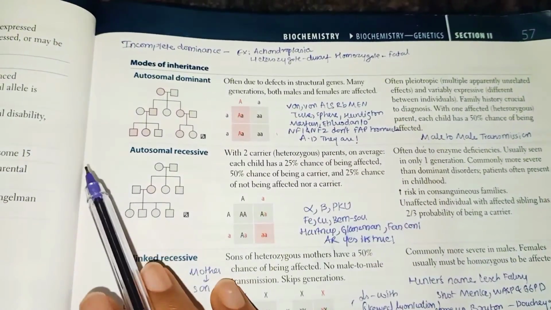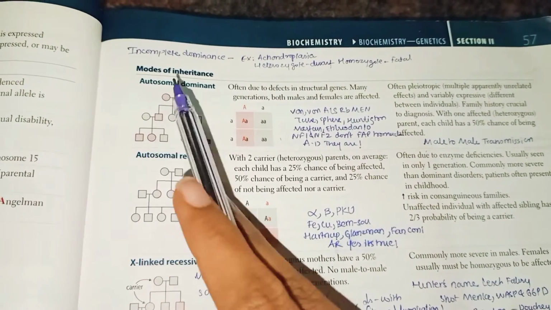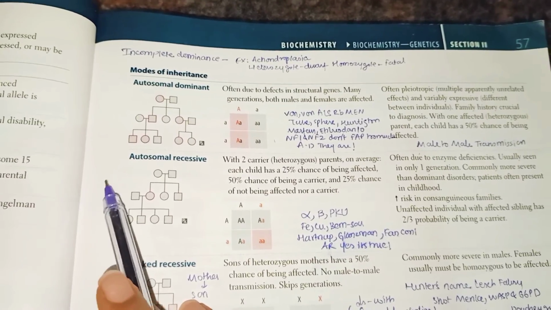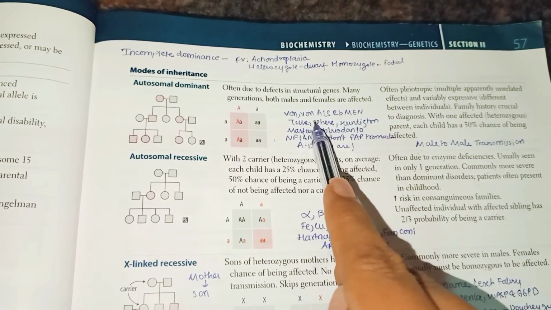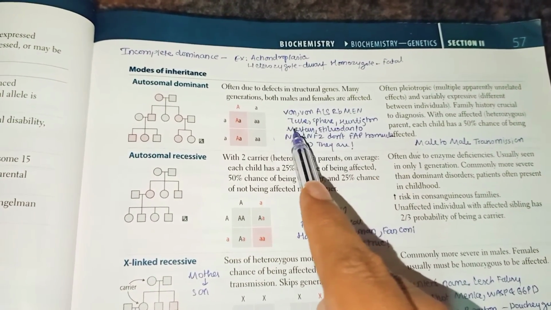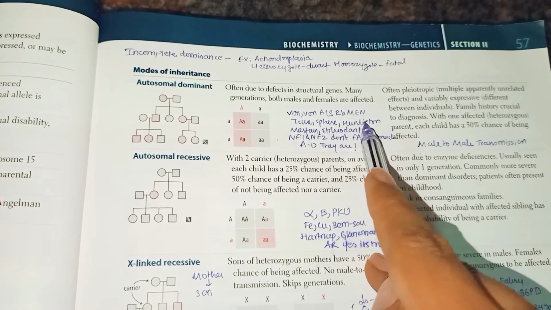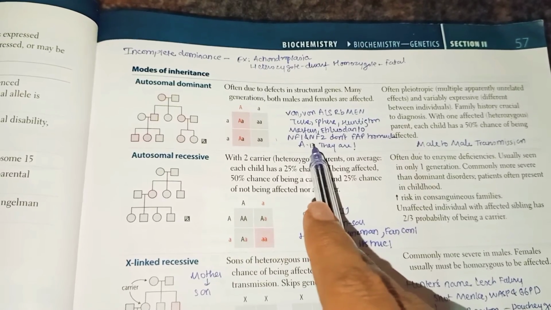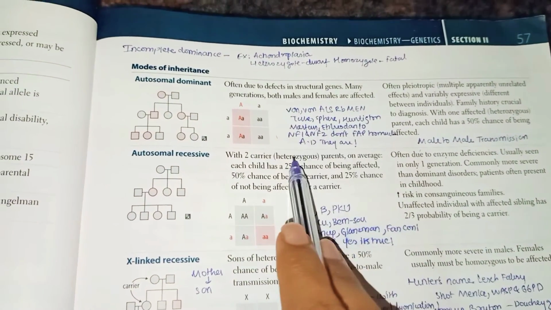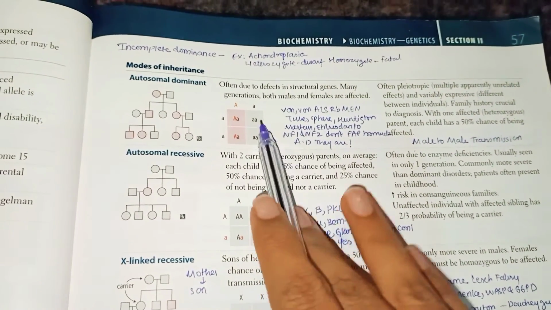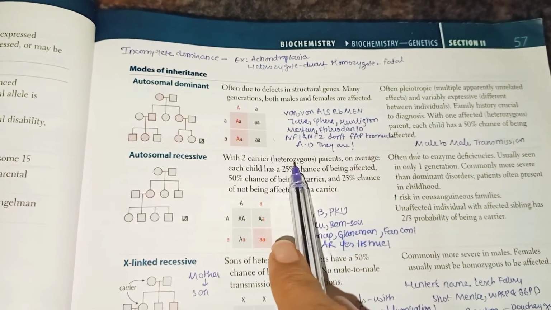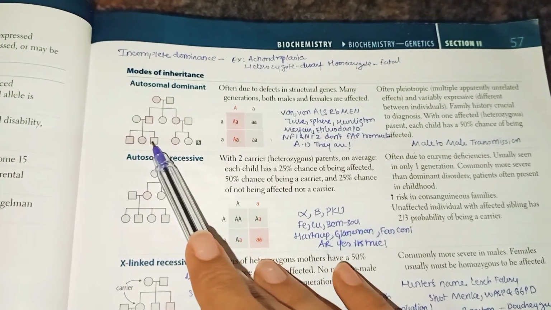And next, there is a song to remember the diseases which are related to autosomal dominant. It's like a children's rhyme. Von ALS, RB MEN, Tubes Spears in Huntington, Marfan Ehlers-Danlos, NF1 and NF2, don't fab too much, autosomal dominant they are. So this is a song, a rhyme, where you can remember all the diseases related to autosomal dominant.